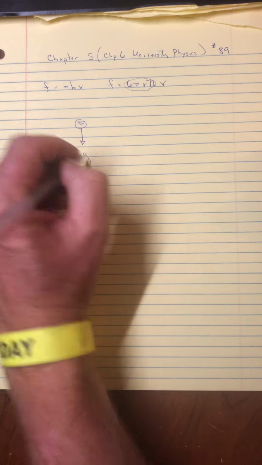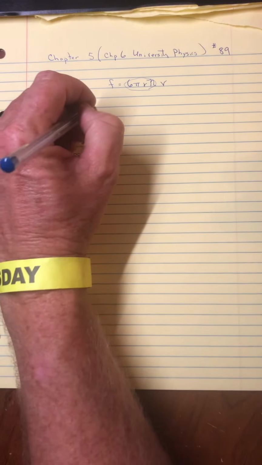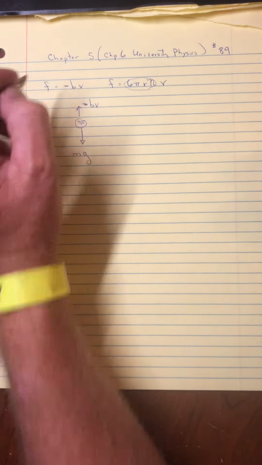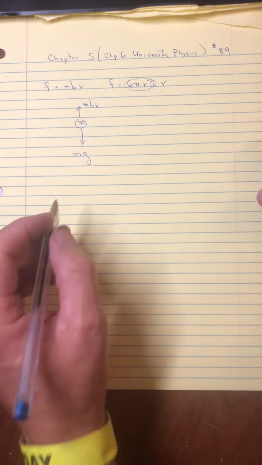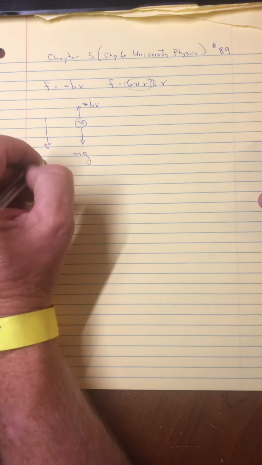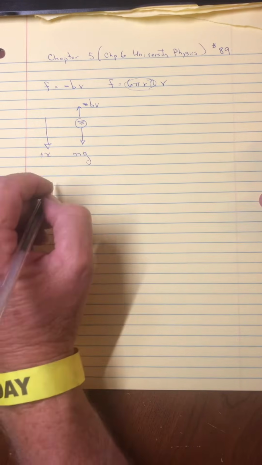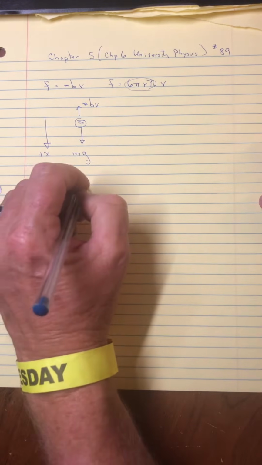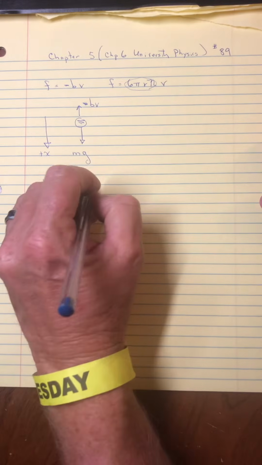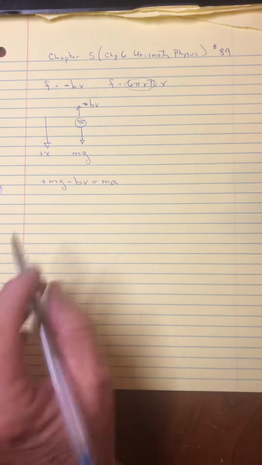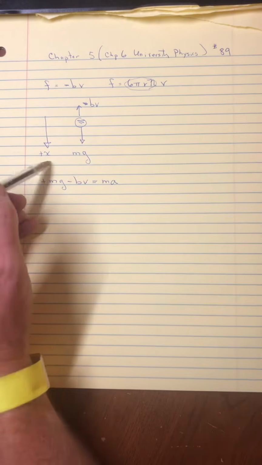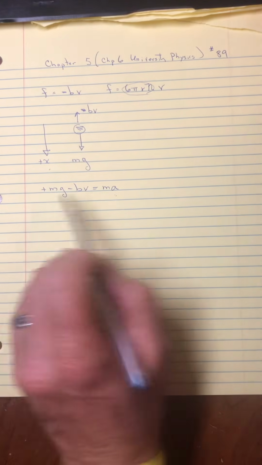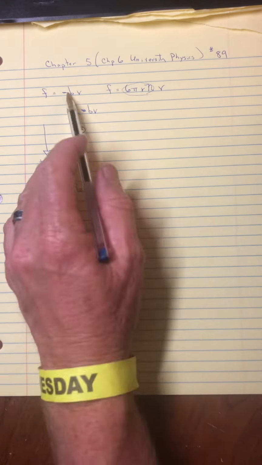Pulling it down is mg, and lifting it up is minus bv, or I'll just say the magnitude is bv. So when you write out the forces, if you call down positive, mg would be in the positive direction, bv would be in the negative direction. That would equal mass times acceleration. That's why I'm calling down positive, so I can talk about a positive acceleration. Okay, so that part I think you can do, even though this might bother you a little bit. I think you could at least write that out.